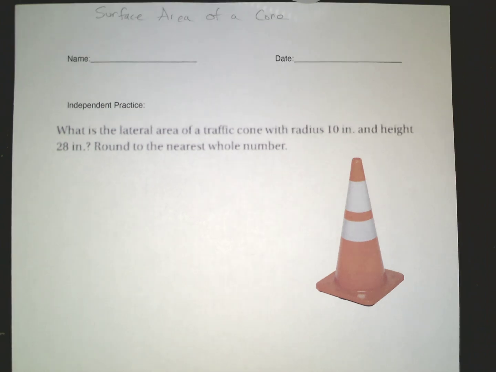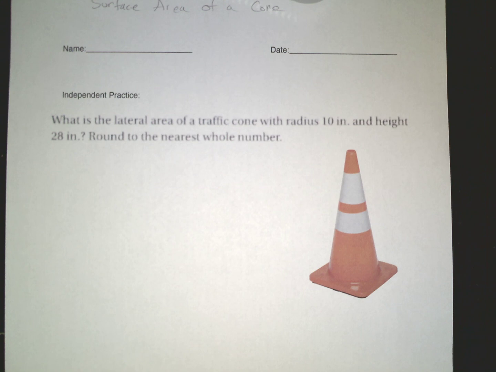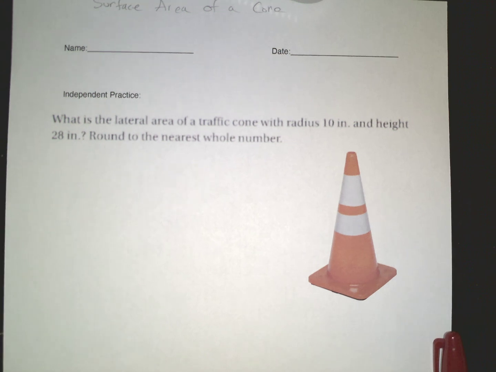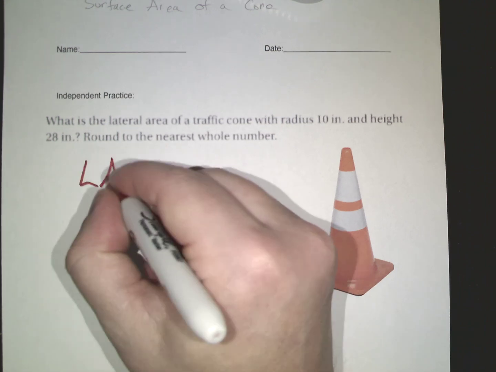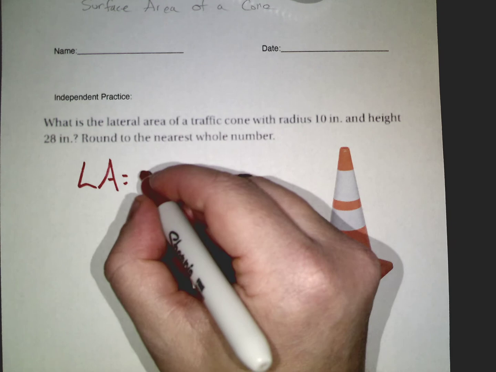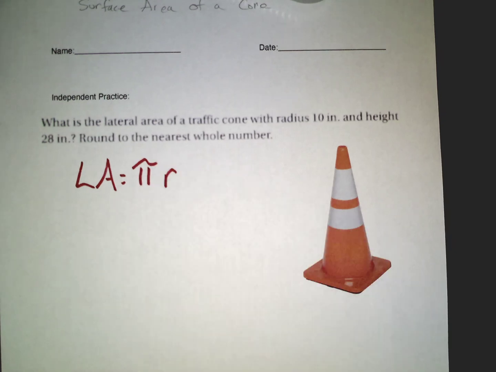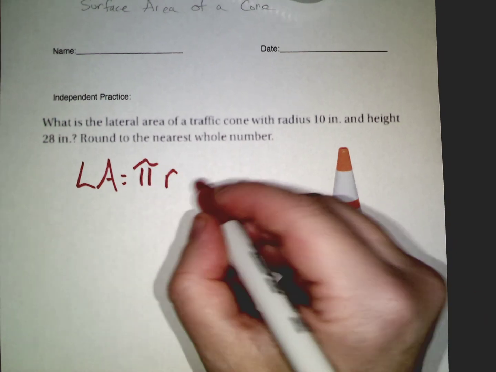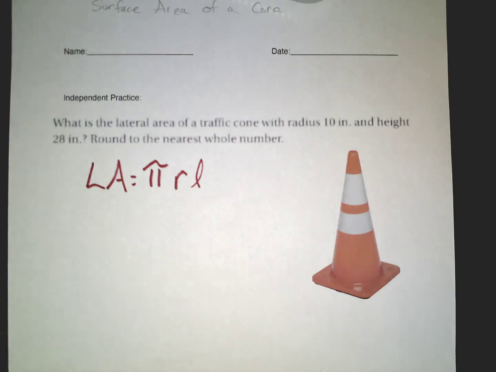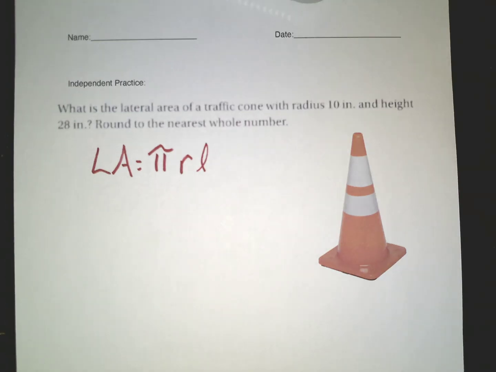So, what are we going to do? Okay, we got to figure out here the surface area. Okay, that's not bad. So the lateral surface area of a cone is just, remember we just did this a little bit earlier, pi r L, r being the radius and L being the slant height.